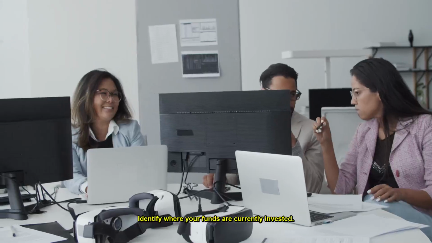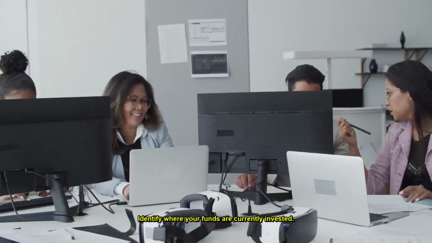Clearly begin by assessing your current retirement portfolio. Review all your existing retirement accounts. Identify where your funds are currently invested. Determine your risk tolerance and investment goals.